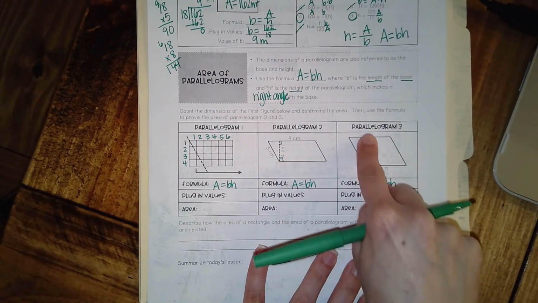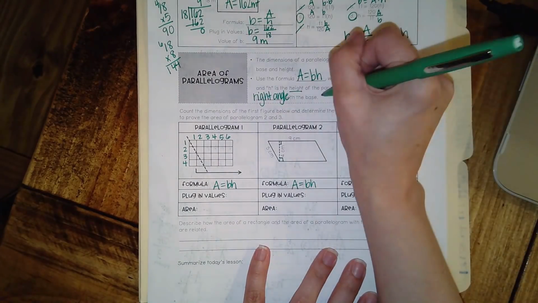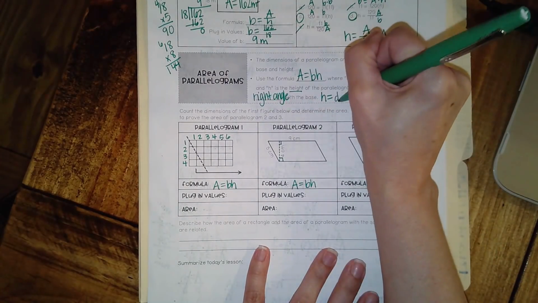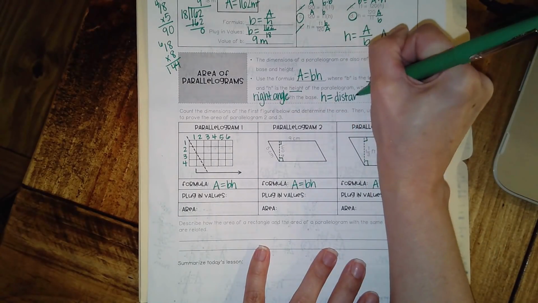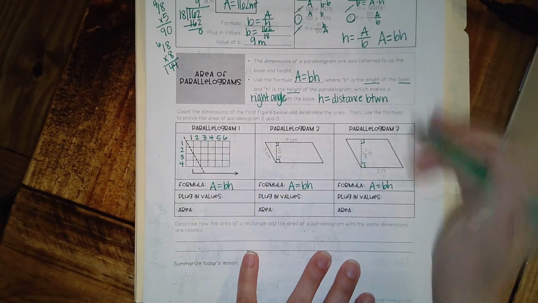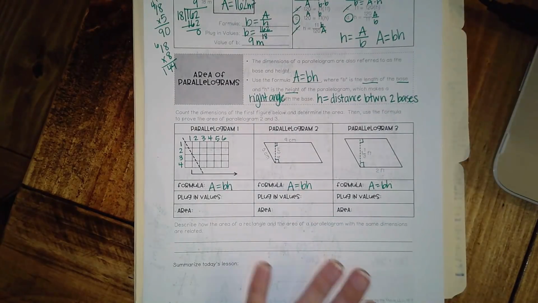I want to use the actual height, which is called the distance between the two bases. So we're going to make a note of that. H, or height, is actually the distance between, and we can abbreviate between, two bases. Height is the distance between two bases.